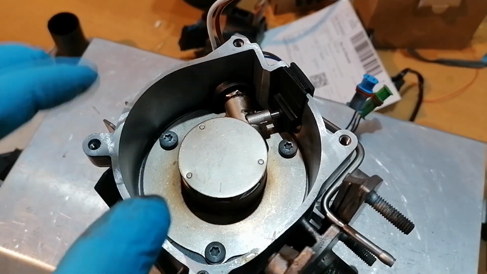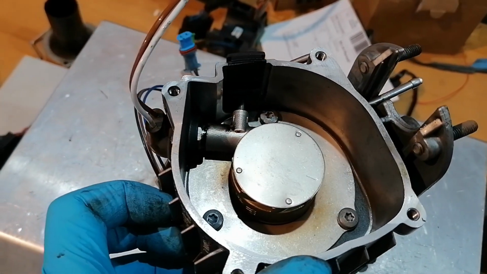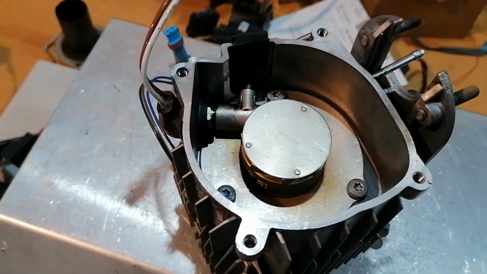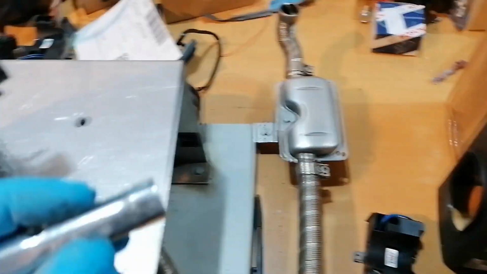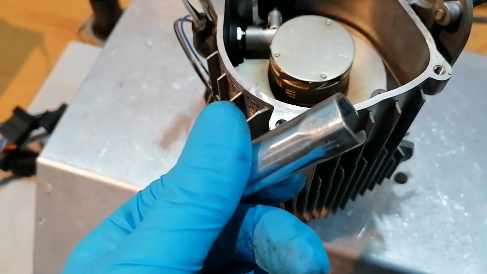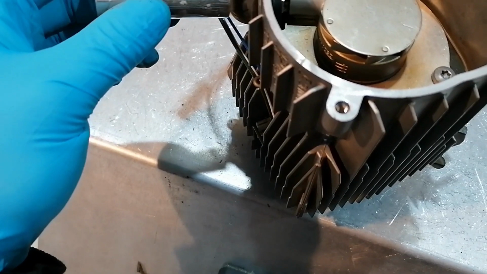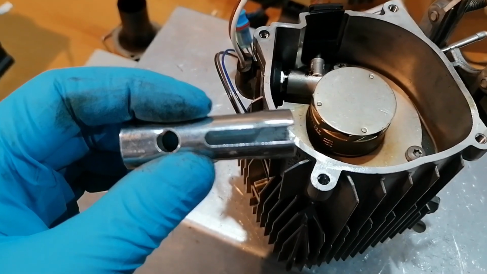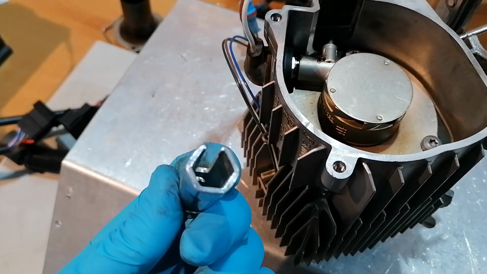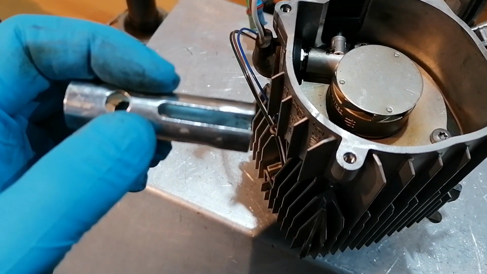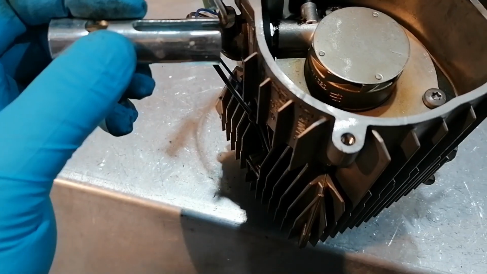Okay, so first of all we will take out the glow plug using a tool, something like this, and this is supplied with every spare part, so I don't think there's a problem. Also, you can make your own from a 14 or 12 millimeter, I don't recall exactly.